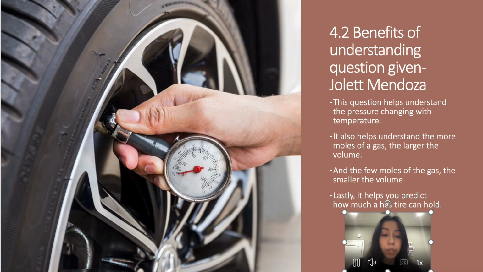Benefits of understanding the question given. The question helps understand the pressure changing with the temperature. It also helps understand that the more moles of the gas, the larger the volume, and the fewer moles of the gas, the smaller the volume. Lastly, it helps you predict how much a tire can hold safely.